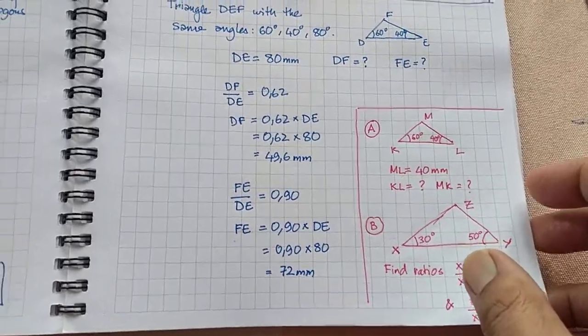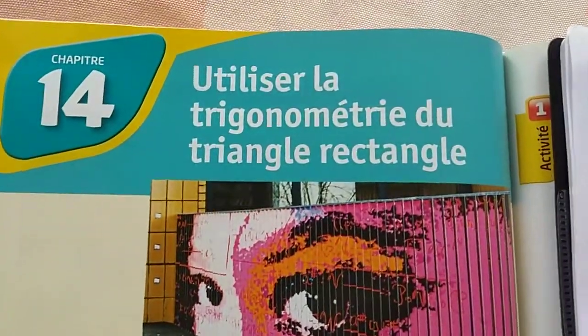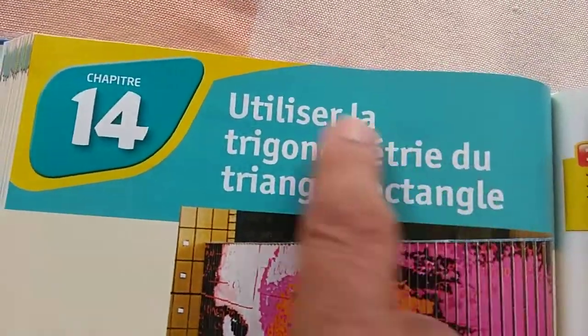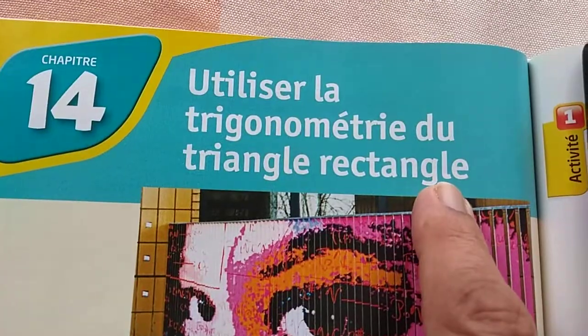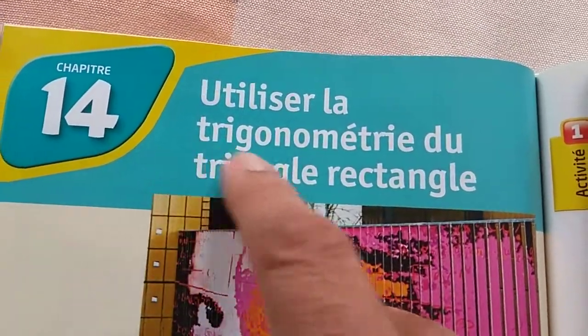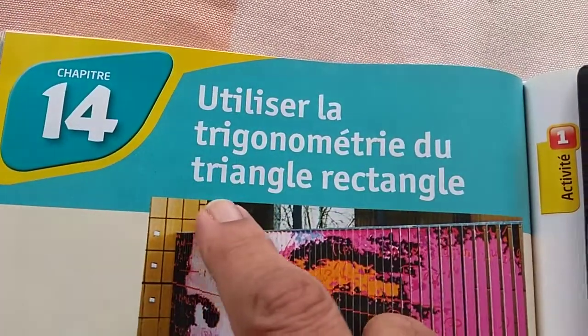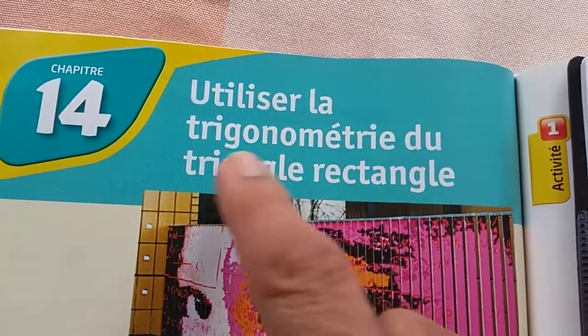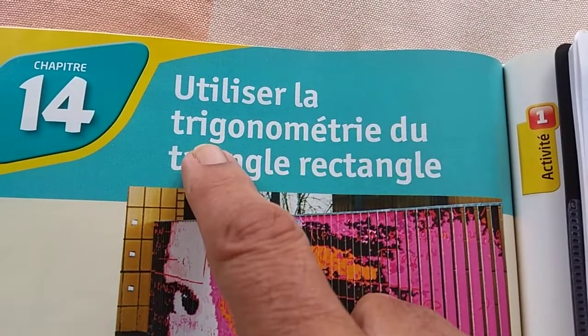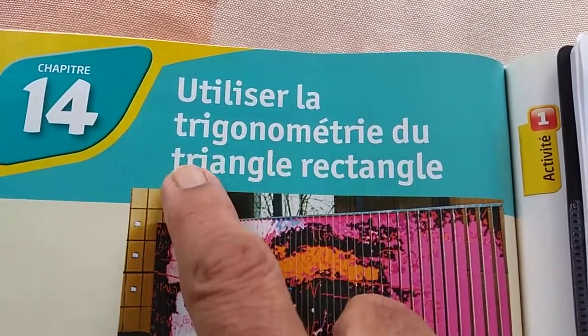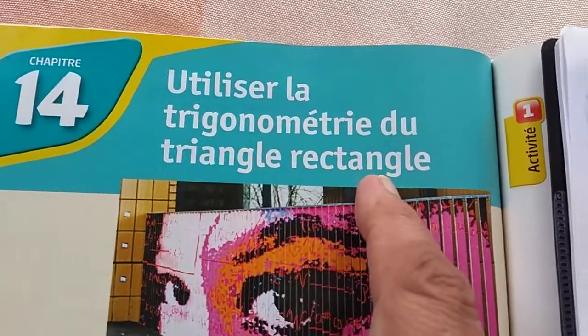I stop here. The next video will be actually going into utiliser la trigonométrie du triangle rectangle. This title is a little wrong because trigonometry applies to triangle rectangle. They don't really need to say du triangle rectangle.